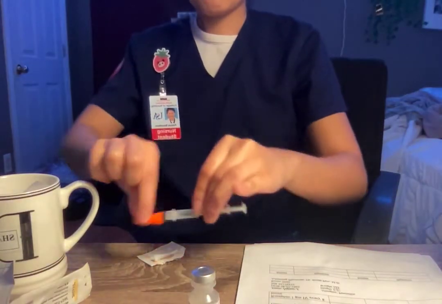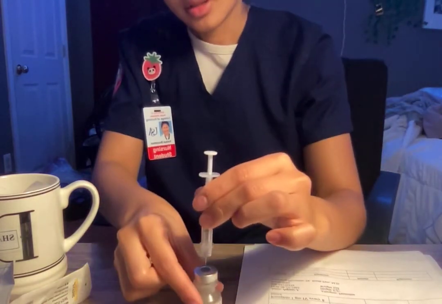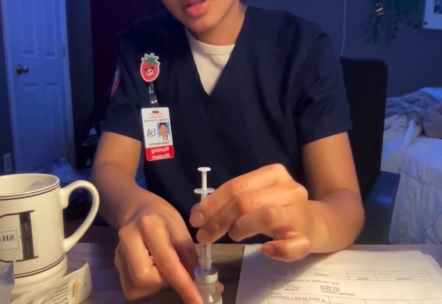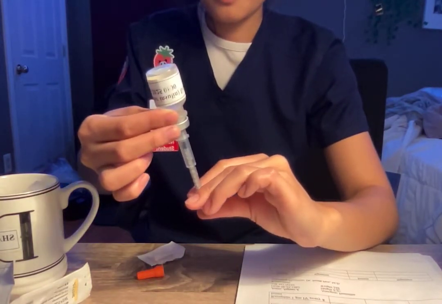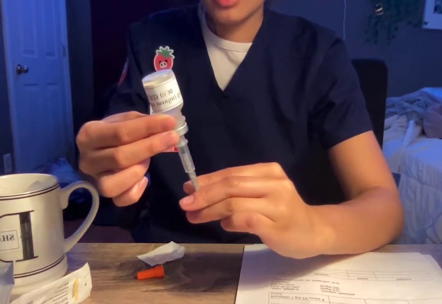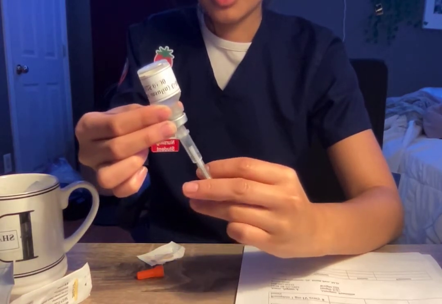I'll take off the cap and put it in my vial, upside down. Slowly put in air. Take it out slowly, making sure it's at the 10 unit mark.